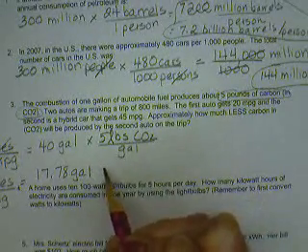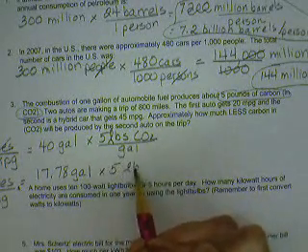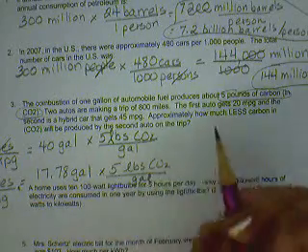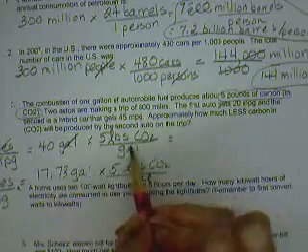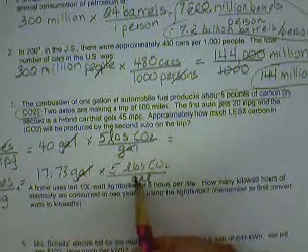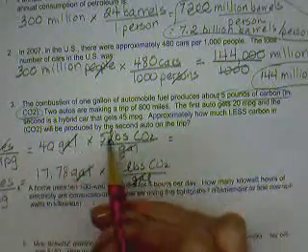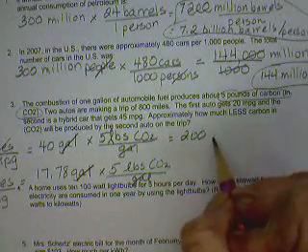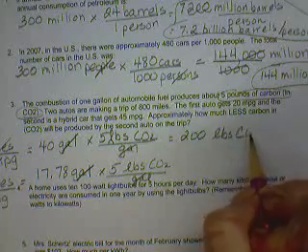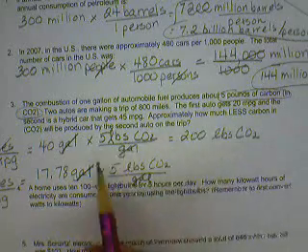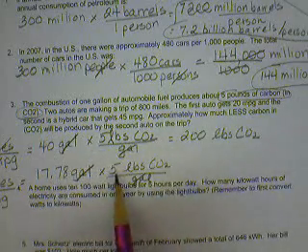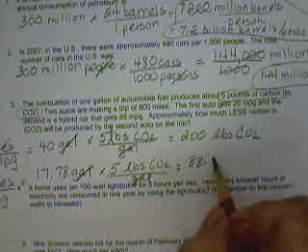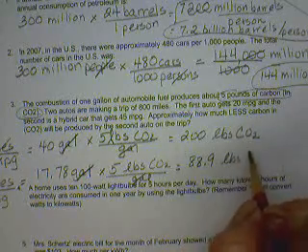And so that's also here times 5 pounds CO2 per gallon. Now our gallons cross out. 40 times 5 is 200 pounds of CO2. 17.78 times 5 gives us 88.9 pounds CO2.